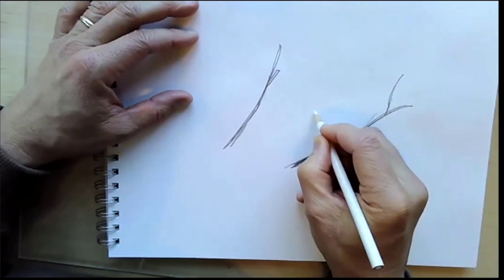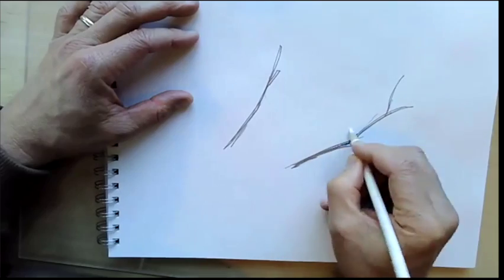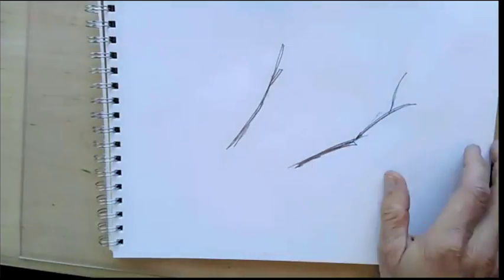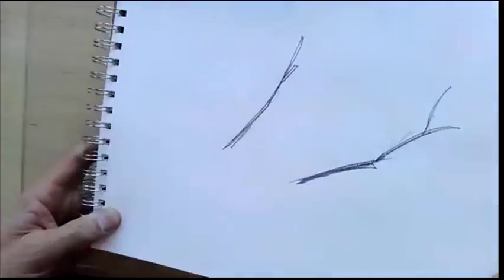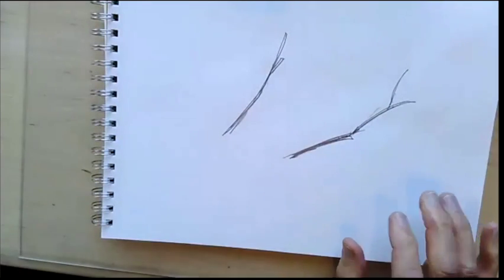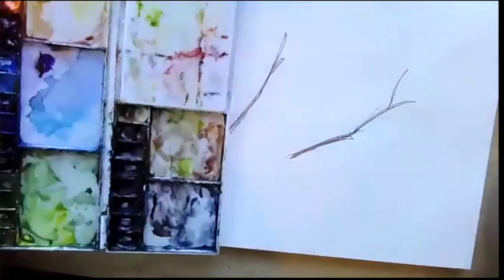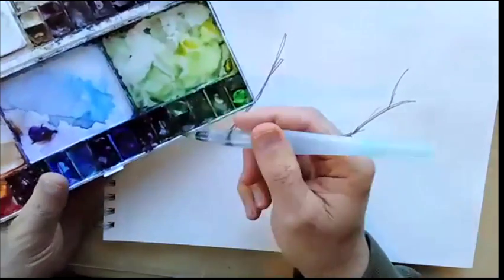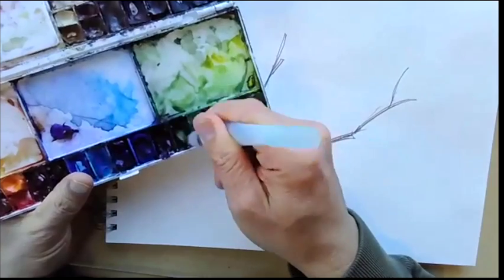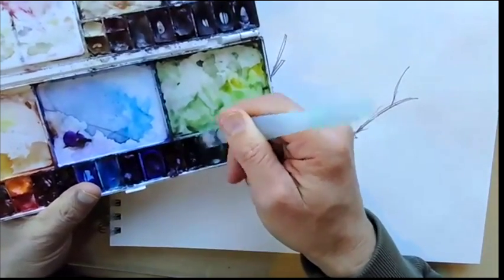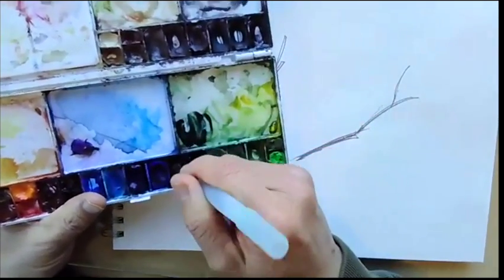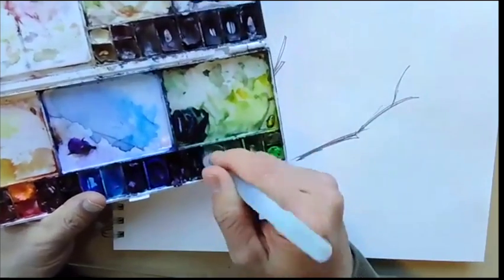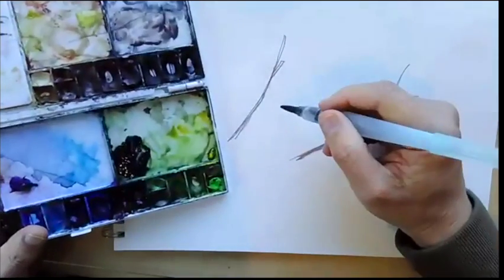We'll see if it works on this paper. Because if I tilt this at some angles, I can see that I have my spider web drawn on there. And now, drum roll, I'm going to pick a really dark value color. So I'm going to go for some perylene green here and probably mix that with some indanthrone blue. So I've got something that's really dark.